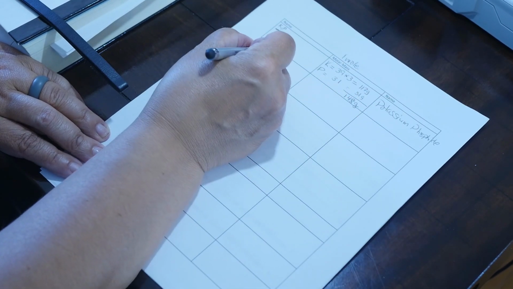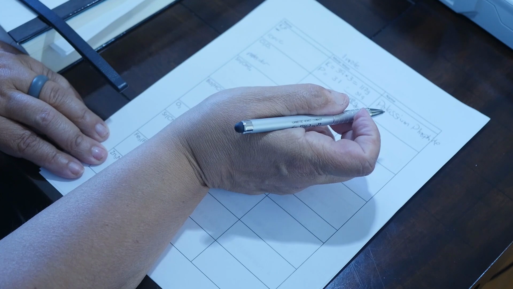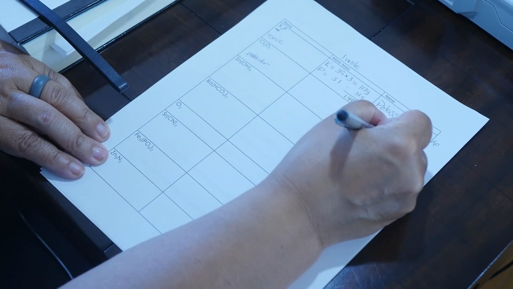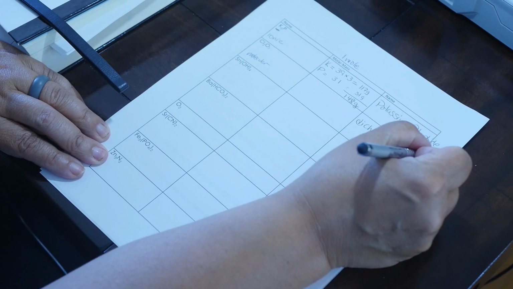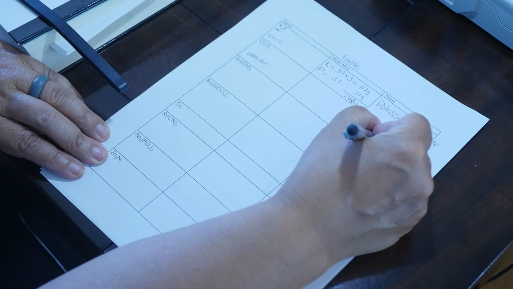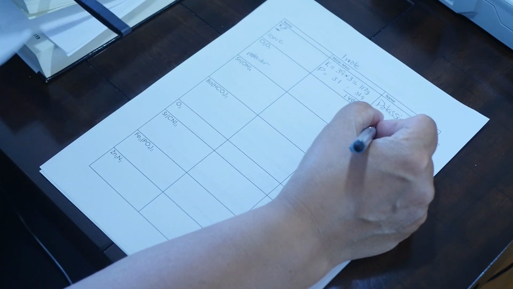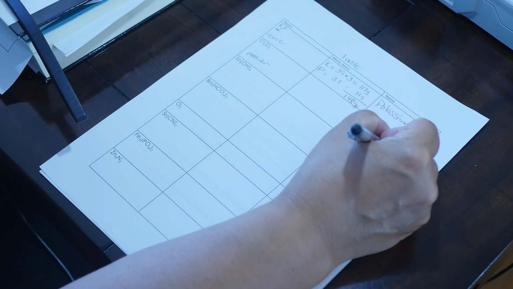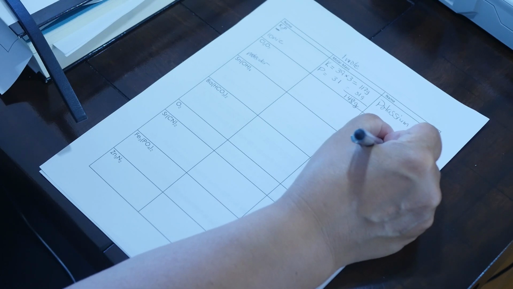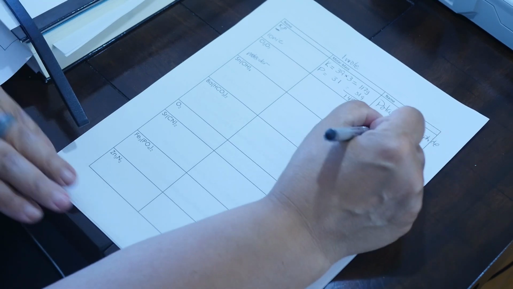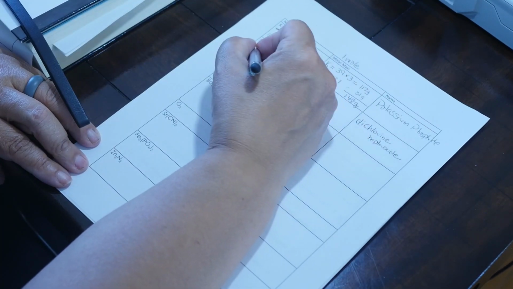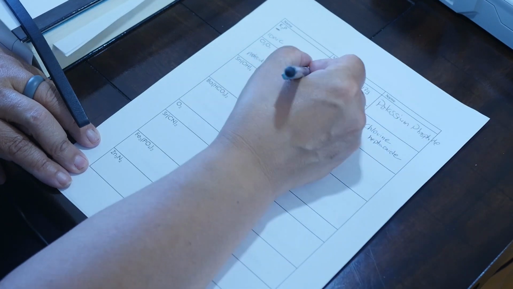So when I name this, I have to use prefixes. So this is dichlorine heptaoxide. So now let's figure out how much 1 mole of dichlorine heptaoxide weighs.